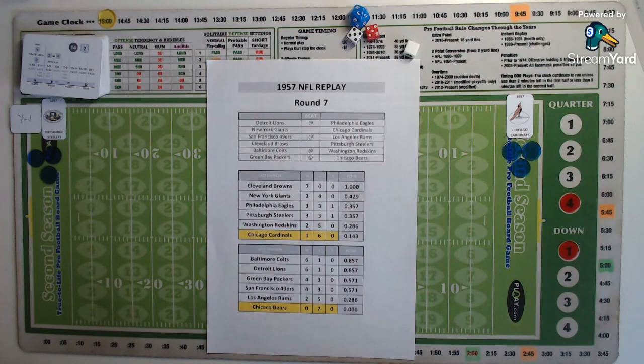And what that means is that in the East, Cleveland are 7-0 with 5 games remaining. The Giants 3-4, Philadelphia and Pittsburgh 3-1, Washington 2-5.